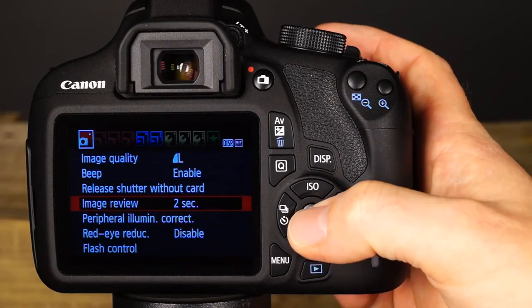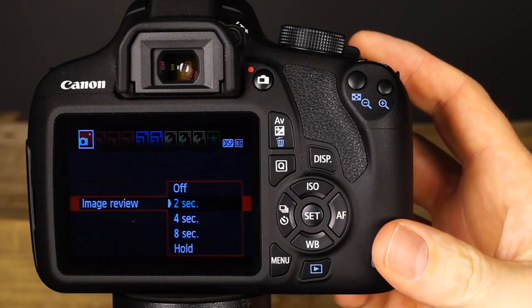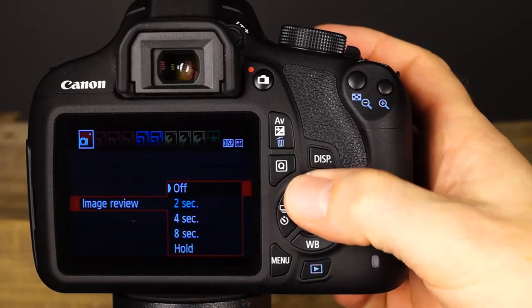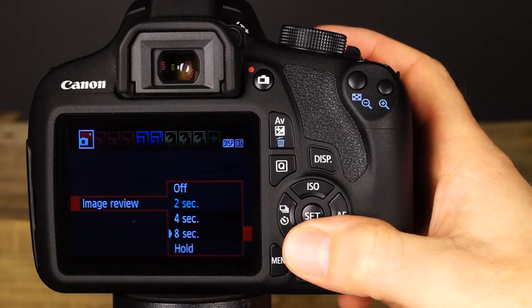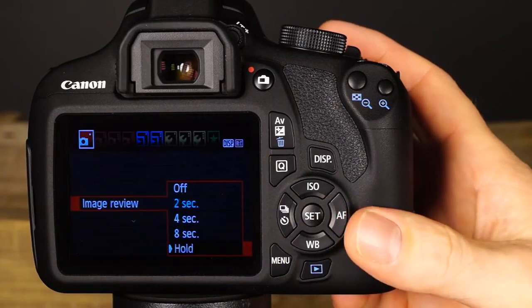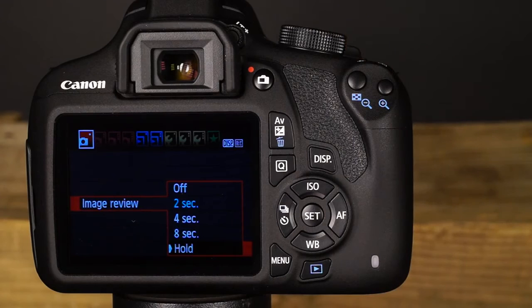In the image review option, you can choose how long you'd like the image to be displayed on the LCD monitor immediately after it's taken. You can choose off, the image will not be displayed at all, 2, 4, or 8 seconds, or you can choose hold. With the hold option, the image will be displayed until the camera automatically goes into sleep mode.